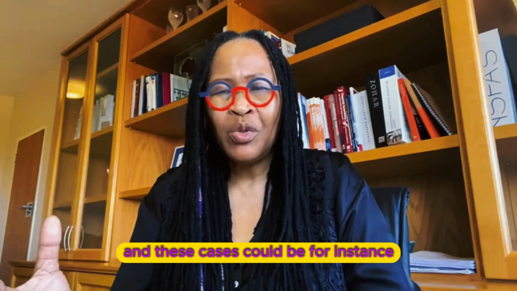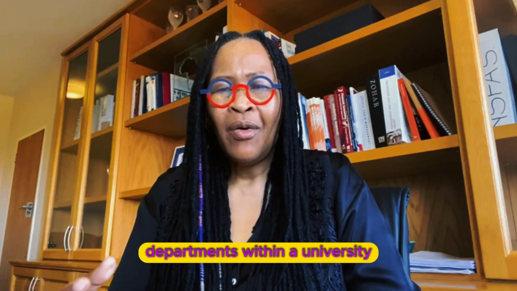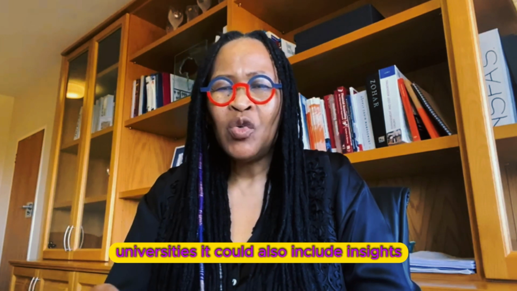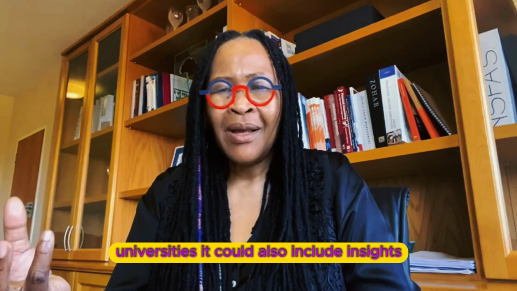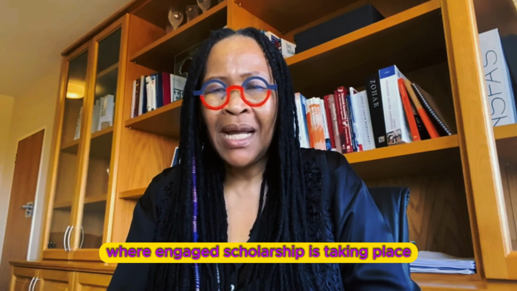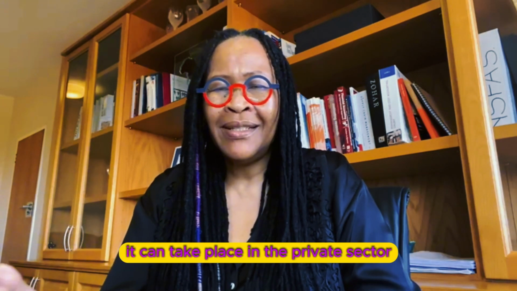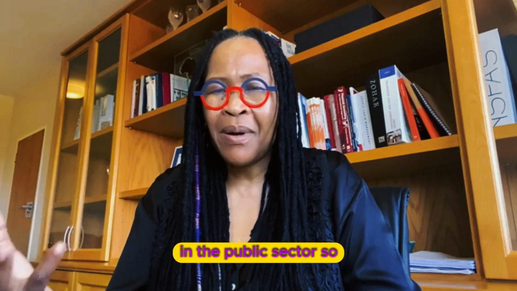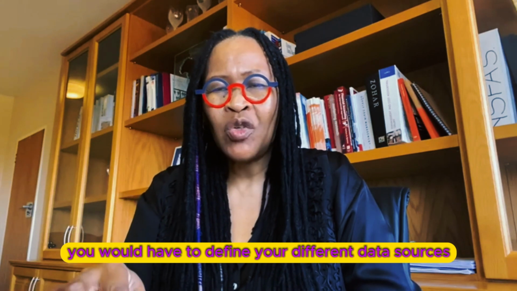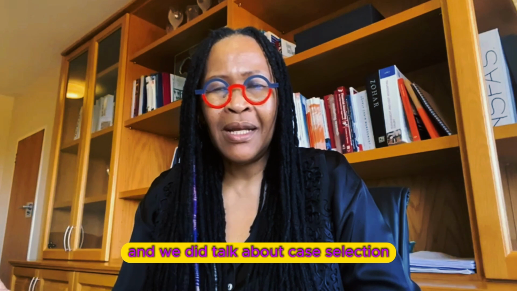And these cases could be, for instance, departments within a university, or it could be departments within a number of universities. It could also include insights from members of the communities where engaged scholarship is taking place. And engaged scholarship, remember, can take place in local communities, it can take place in the private sector, in the public sector. So you would have to define your different data sources and the cases that you have selected. And we did talk about case selection.